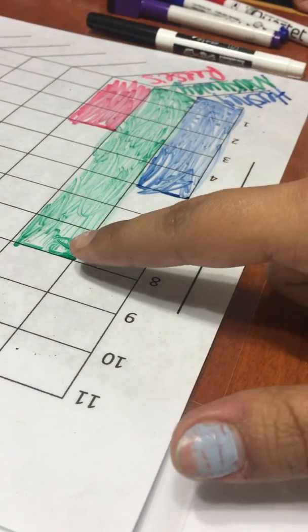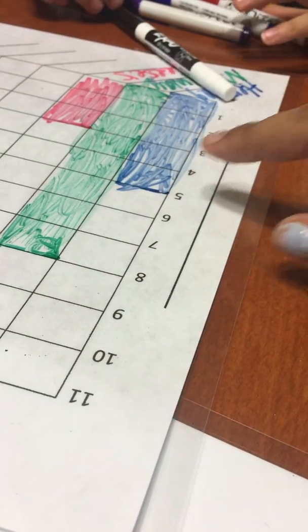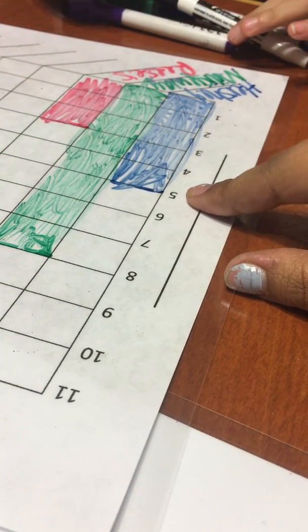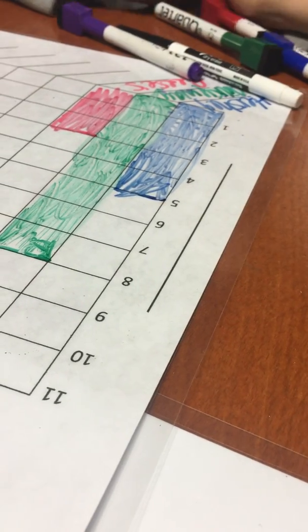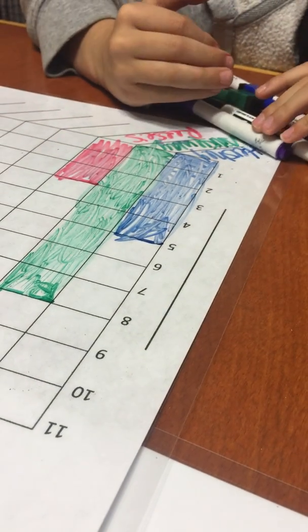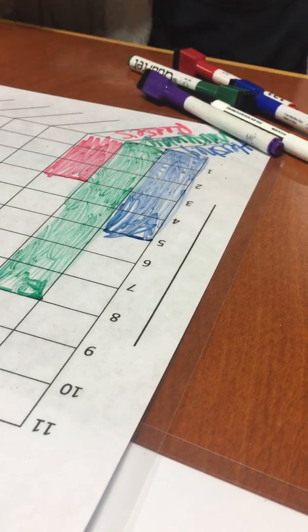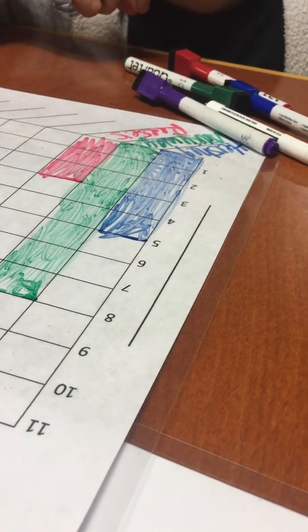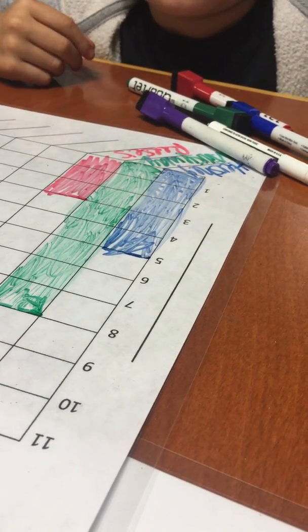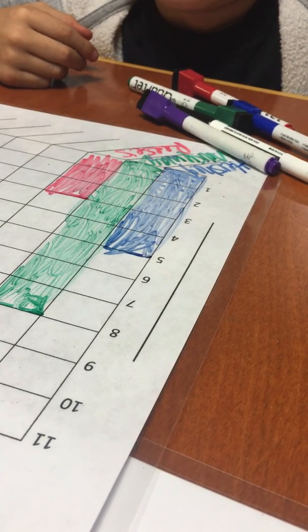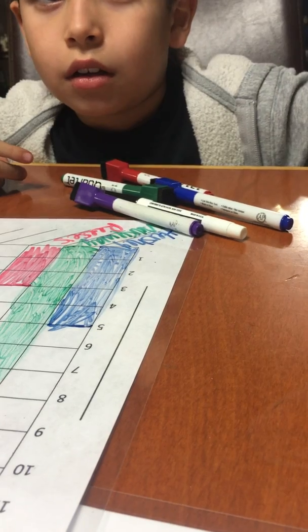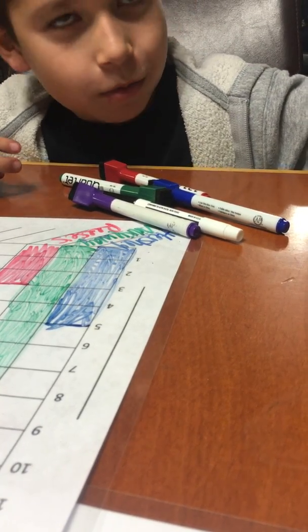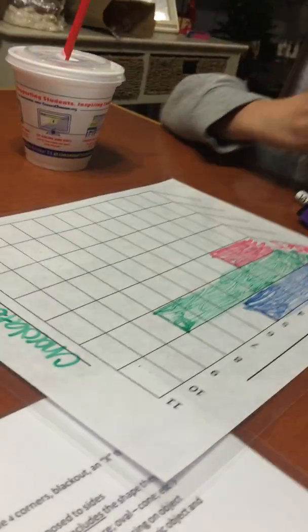So Milky Way had how many? 8. And Hershey had? 5. So now you're going to subtract those two. So 8 minus 5. Zero. Wait, no. Let me get you some counters.